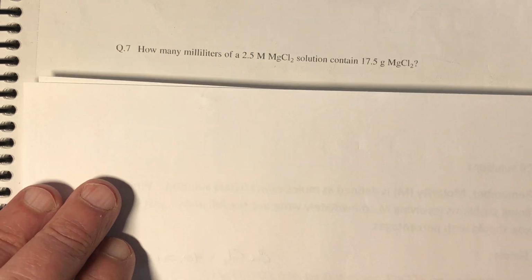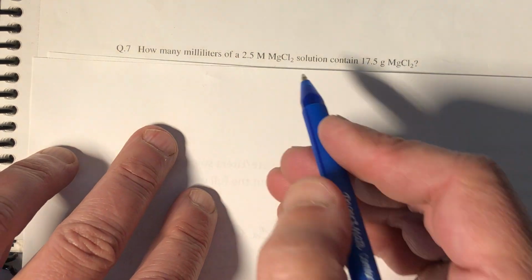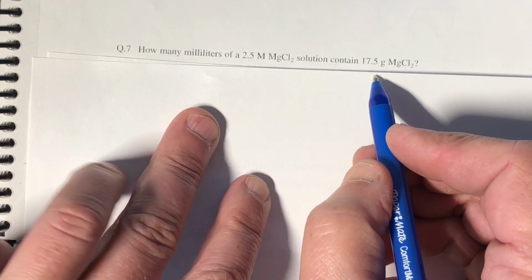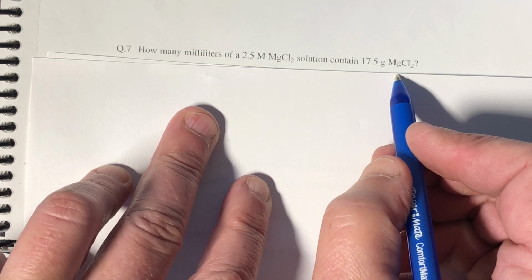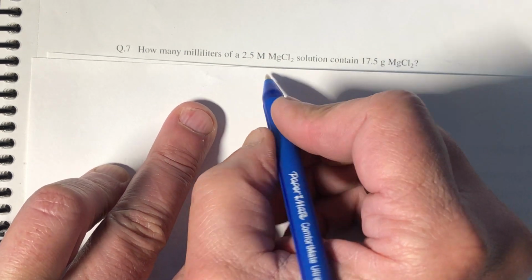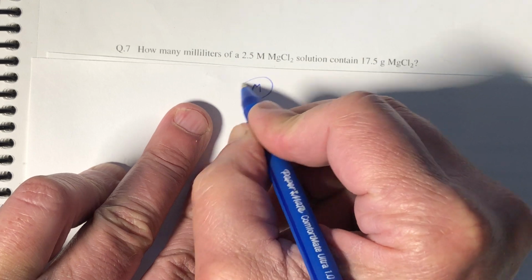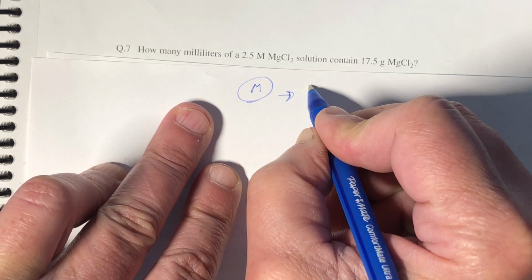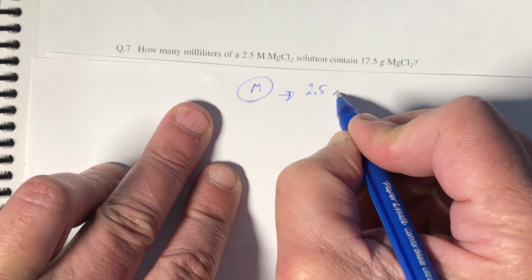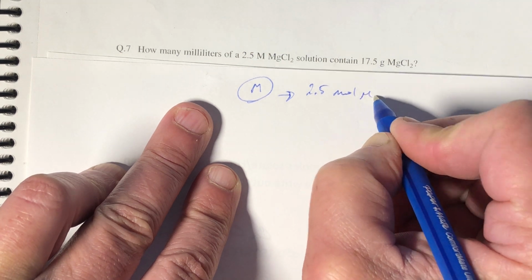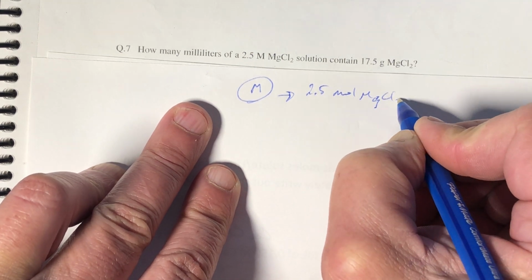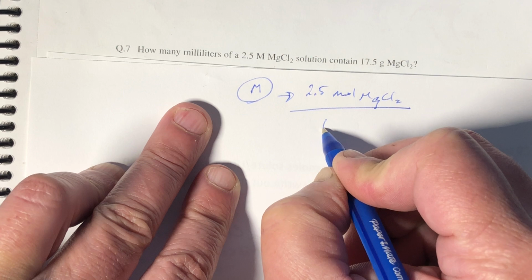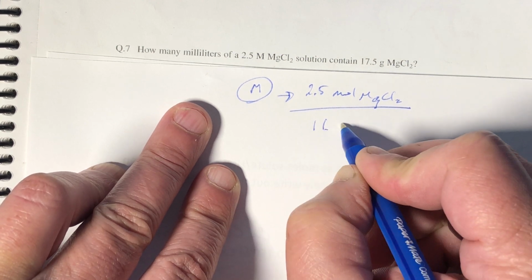All right, the very last one: how many milliliters of a 2.5 molar magnesium chloride solution contain 17.5 grams of magnesium chloride? Again, this molar, we want to say, what is that? It's 2.5 moles of MgCl2 per liter of solution.